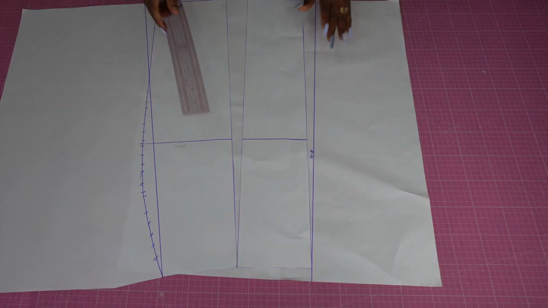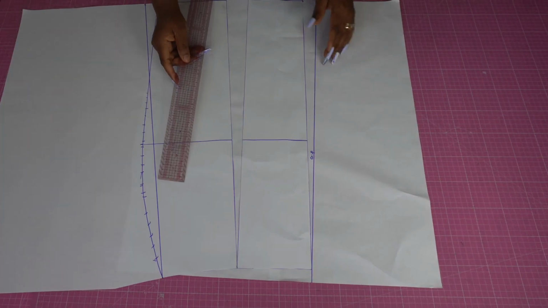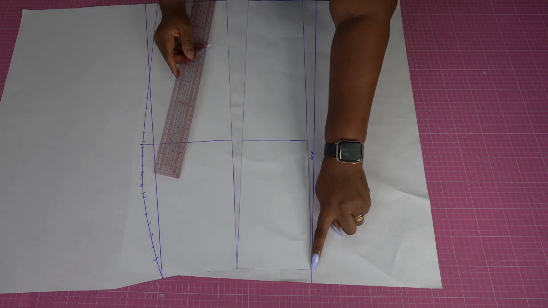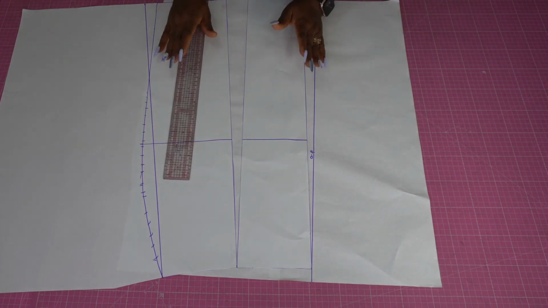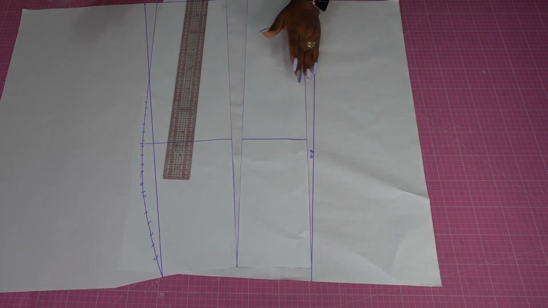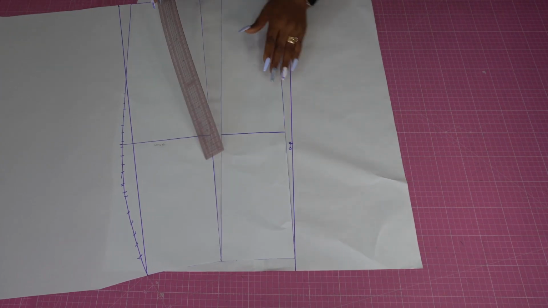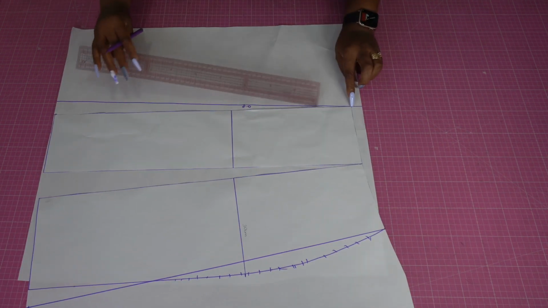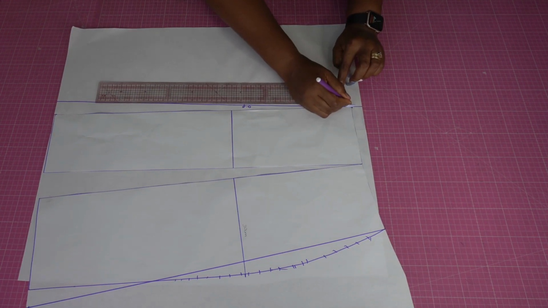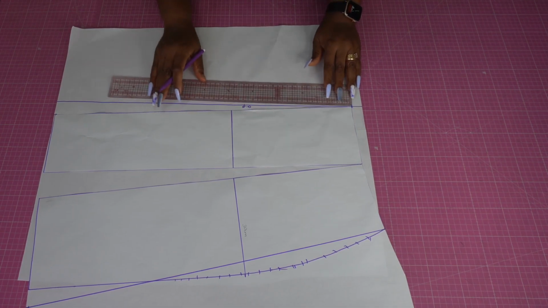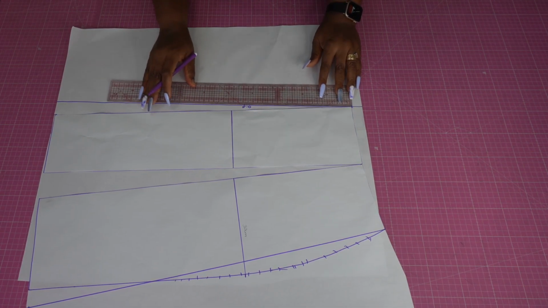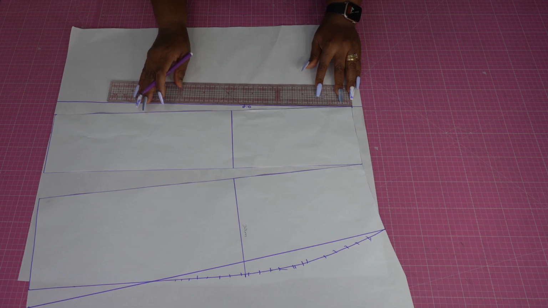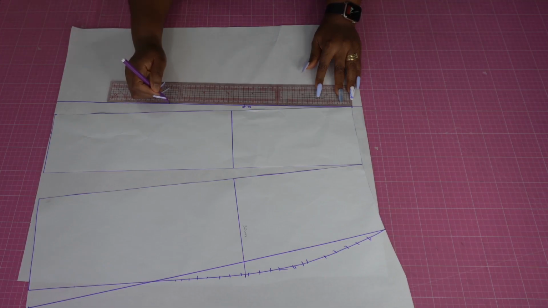Okay, so now that you have your crotch depth measurement, you're going to add 2 cm to your crotch depth measurement. Whatever your crotch depth measurement is, you're going to add 2 cm to it. Then you are going to measure from here. Remember, this is our waistline. You're going to measure from here downwards your crotch depth measurement plus 2 cm. So you're going to mark it like so.